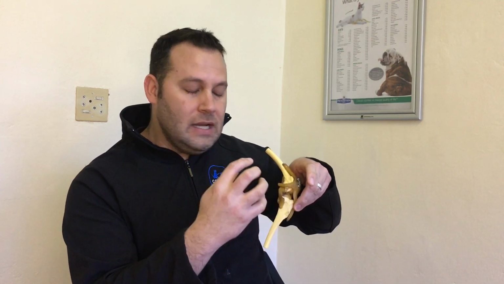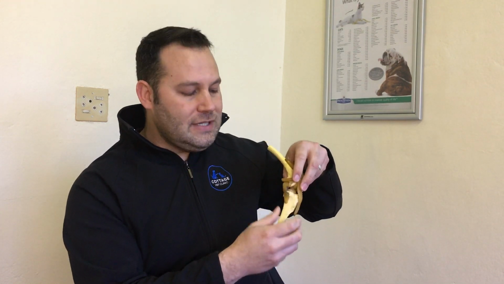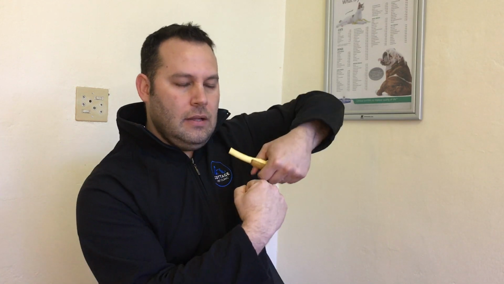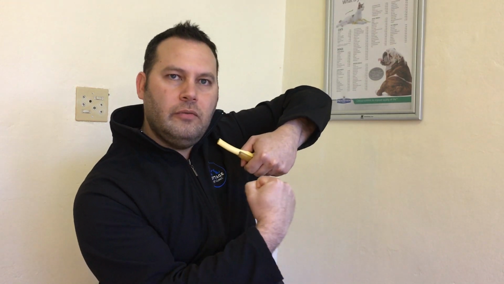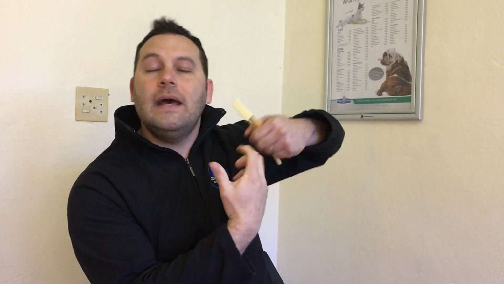So it's a very important structure in the knee, and as soon as that support is not there anymore, every time that they stand, these two bones want to move apart from each other like this. And that's the reason why they start limping.